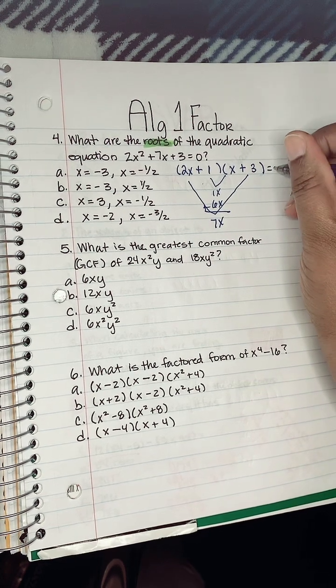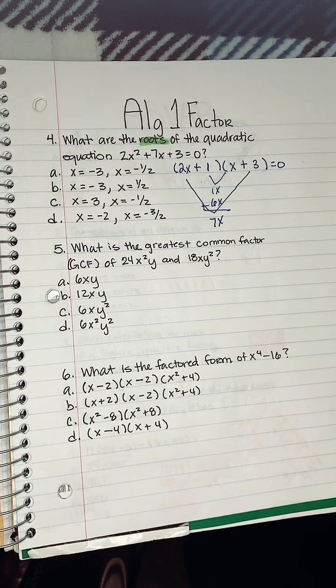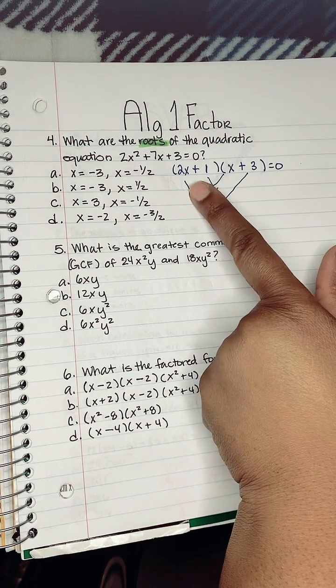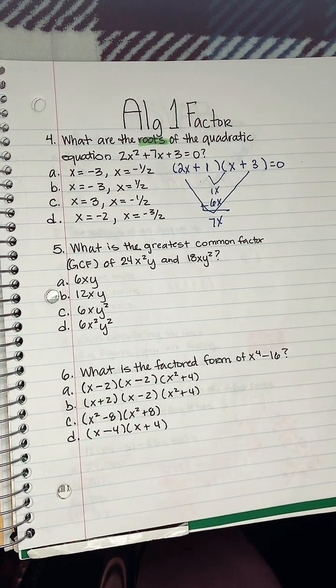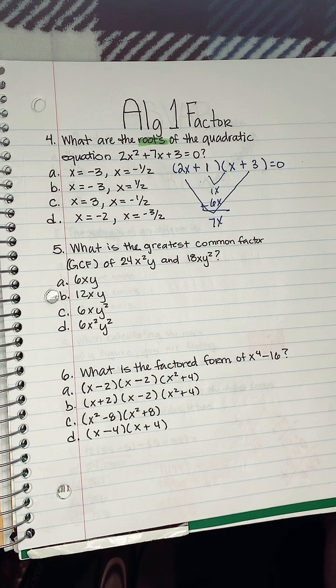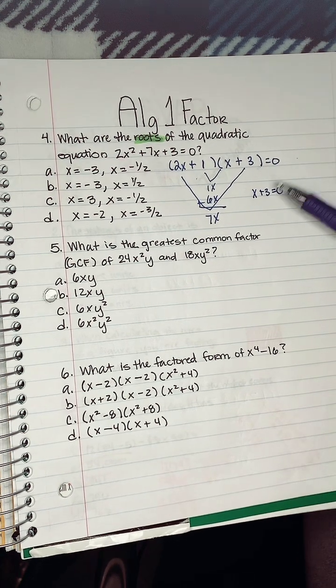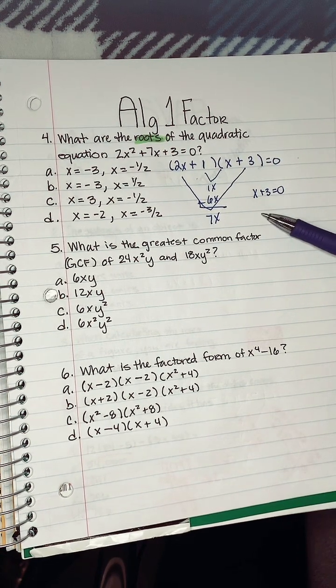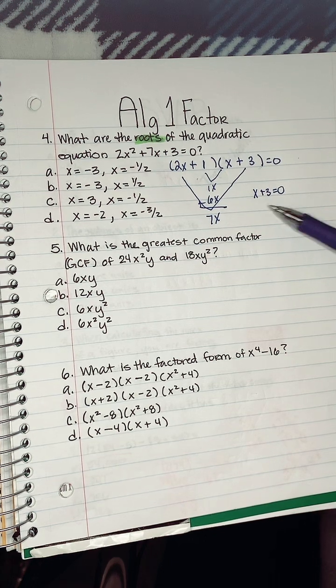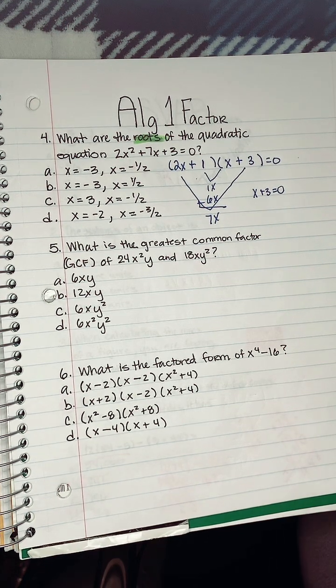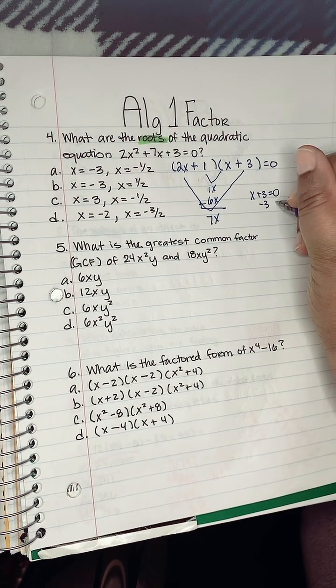Now, remember, this is equal to 0. So we're not done quite yet. We have to solve these. We have to solve them. And how we solve them is we set them equal to 0. X plus 3 equals 0. How do we solve this? Good. Okay. How do we solve this? What do we have to do? Good, Millie. Welcome back. Minus 3. Julie said minus 3. Good. So we minus 3 from both sides.